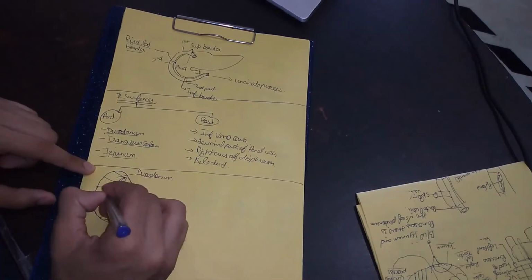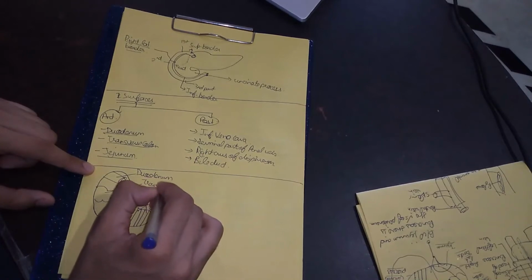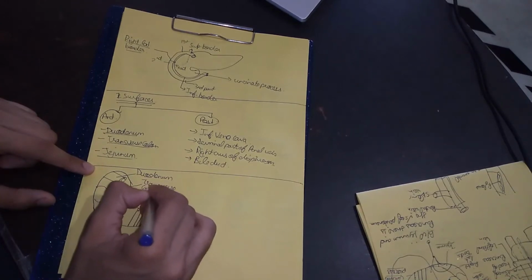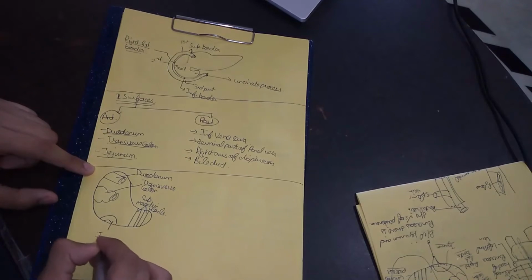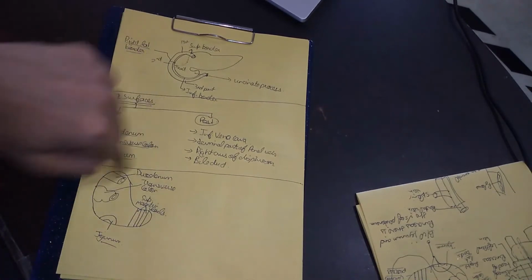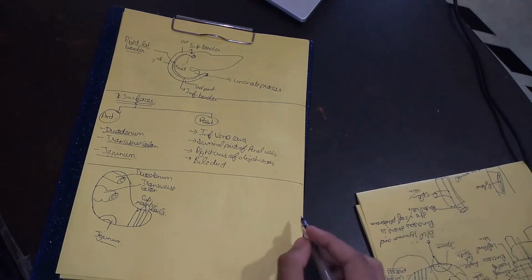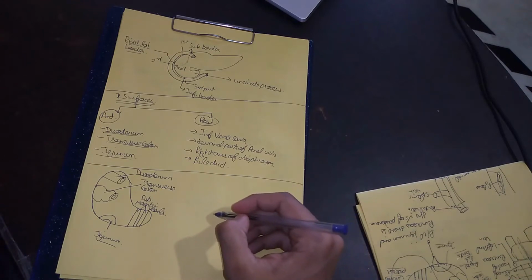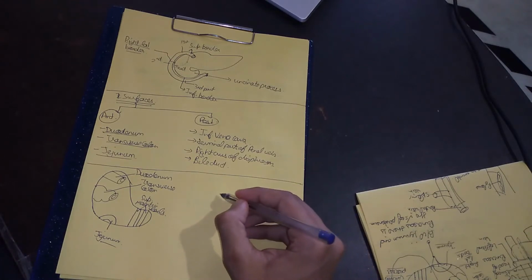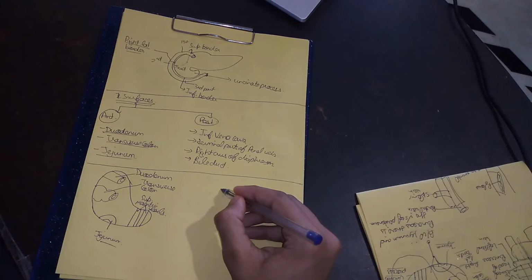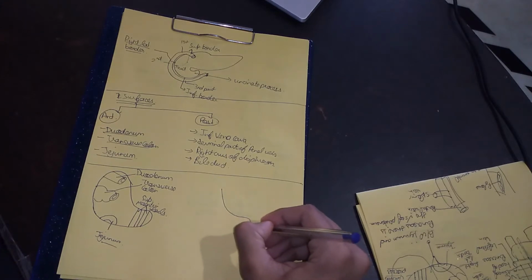Duodenum, transverse colon, jejunum. So this is the anterior surface of the head, and let's draw now the posterior surface. We can draw the posterior surface like this a little bit.